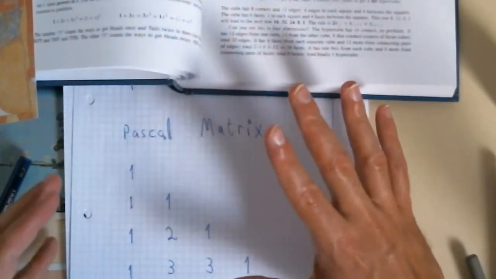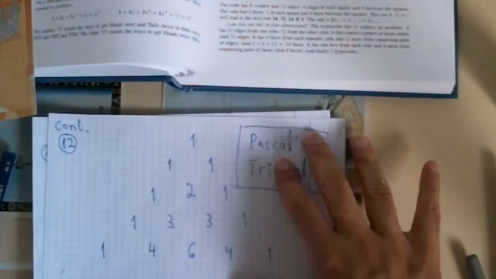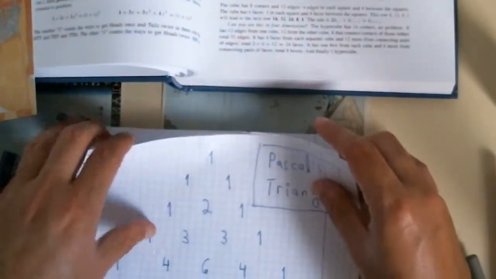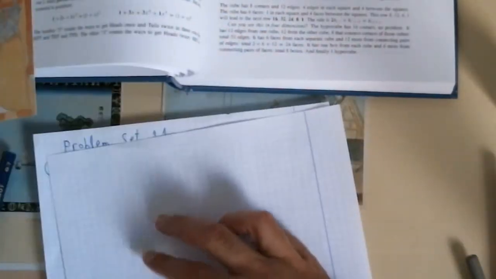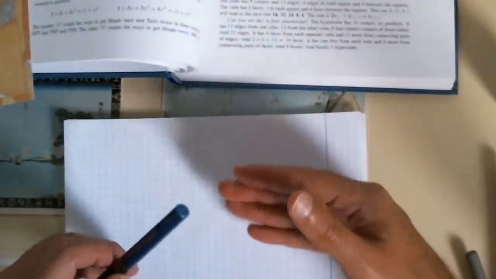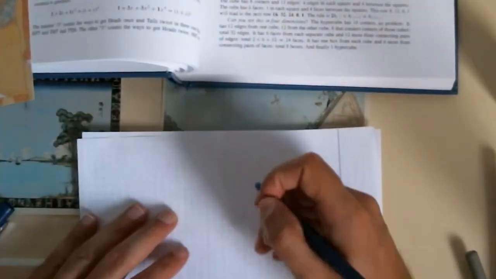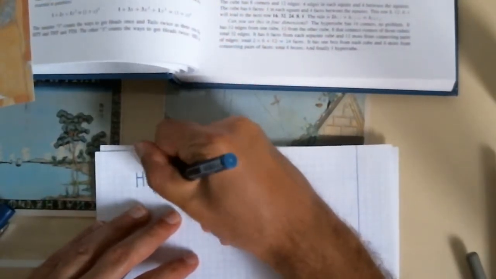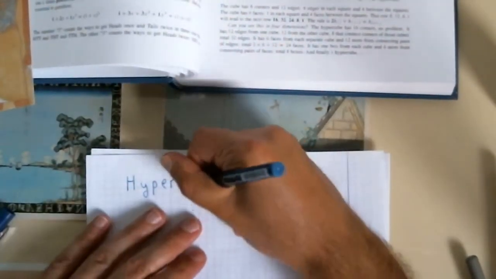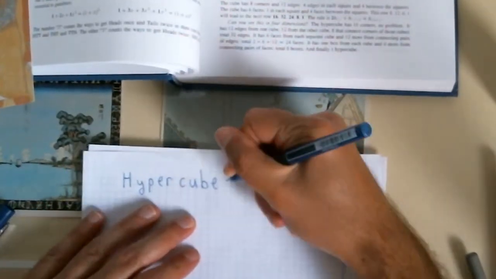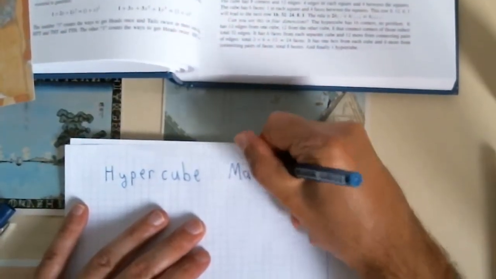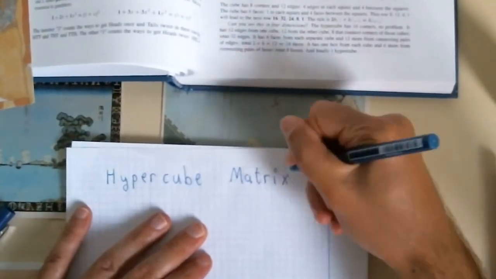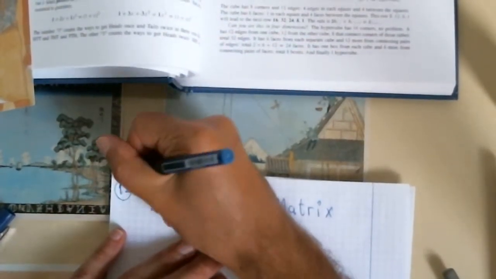So let me just give you, without explaining, the H matrix, or hypercube matrix, which is the Pascal matrix times itself. We are still in problem 12, continued.